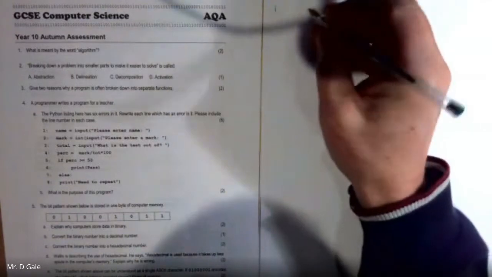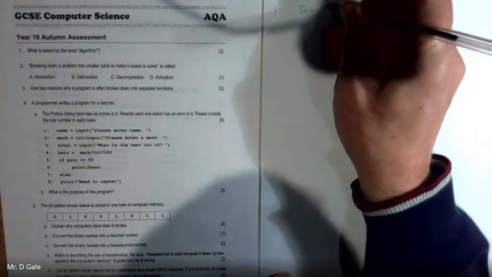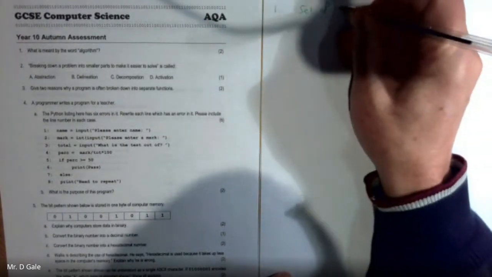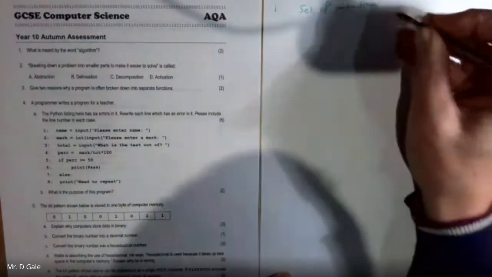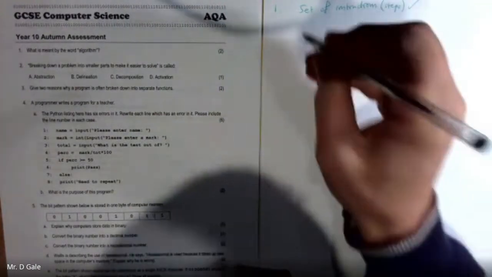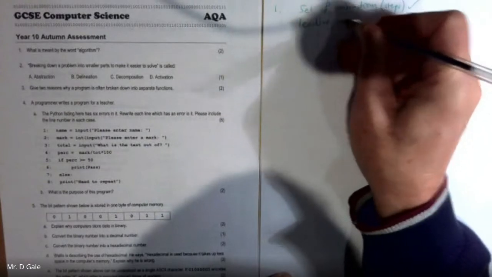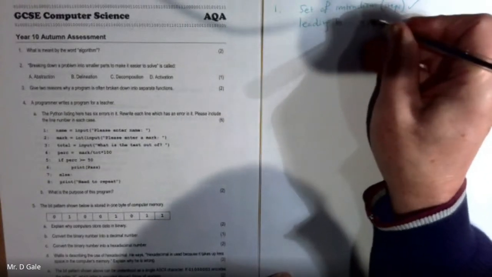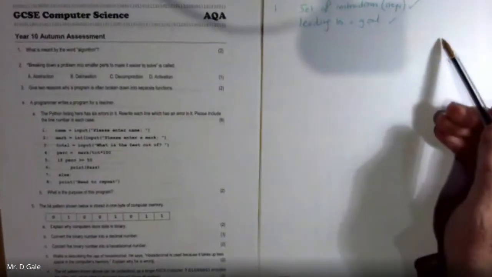So algorithm, remember, two things you have to describe. Number one, it's a set of instructions or steps, that's 1 mark. Leading to a goal. So leading to an end. Okay, a set of instructions leading to a goal.